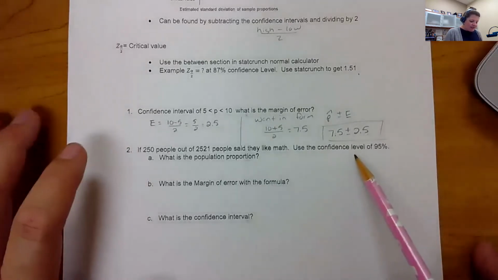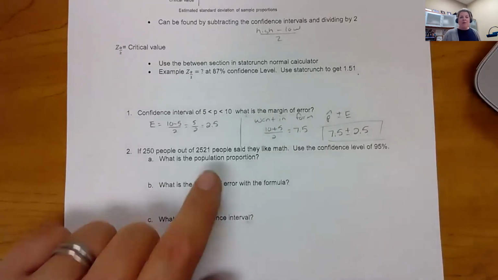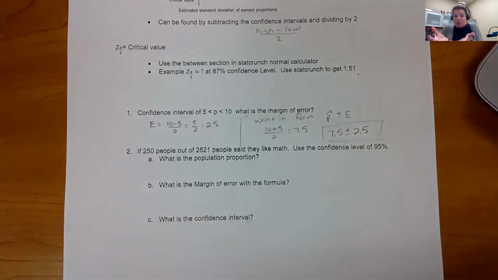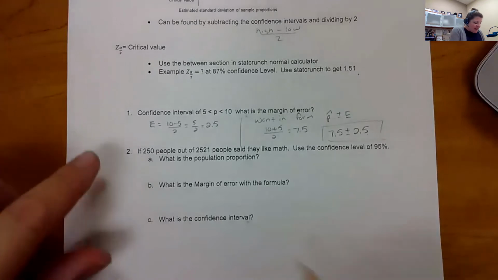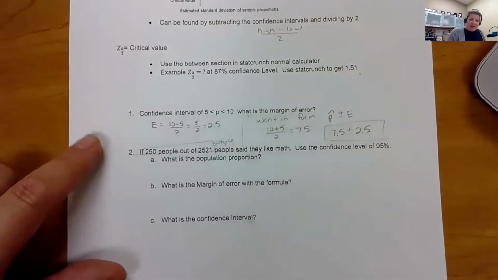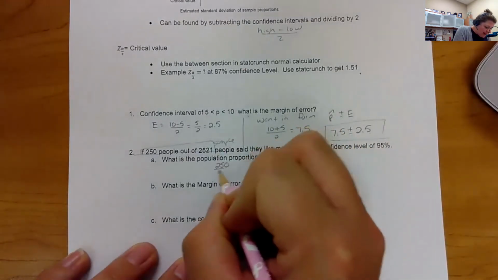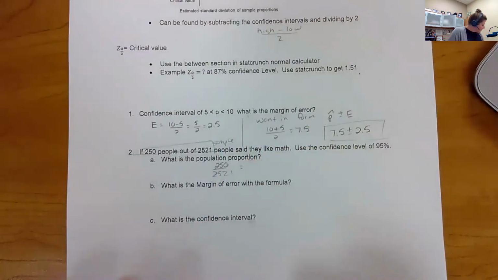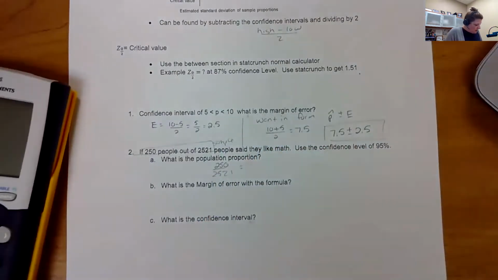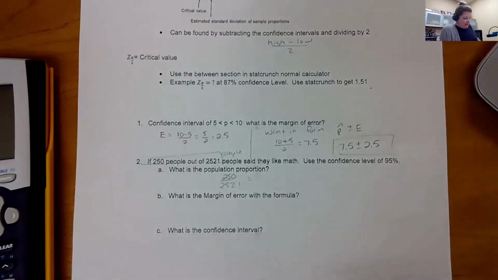Use the confidence level of 95%. What is our population proportion? So this one is giving us that proportion from a survey or something. This is representing our sample. Okay, and so what is the population proportion? It would be the 250 out of 2,521, or it could be our full population. I guess I shouldn't say it's our sample, but typically it's our sample.